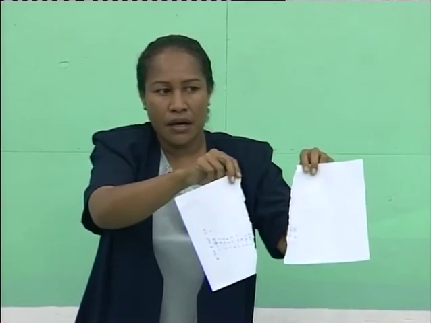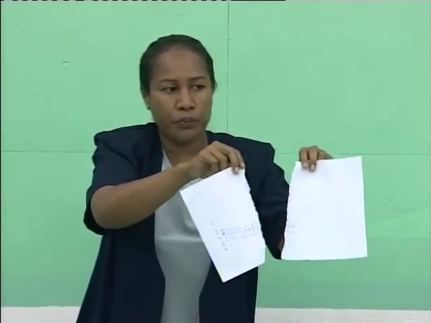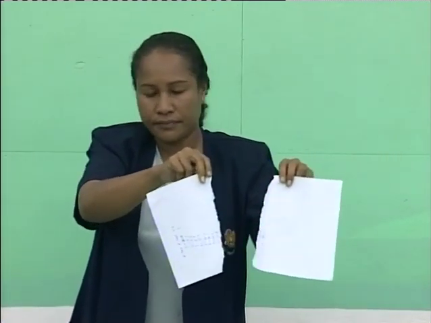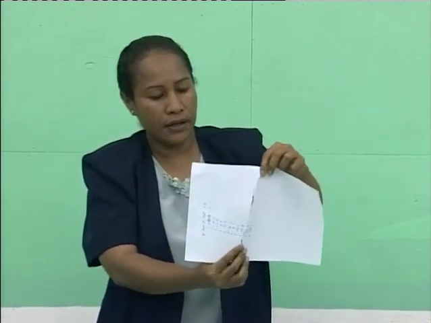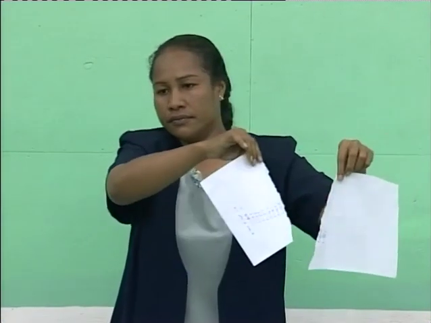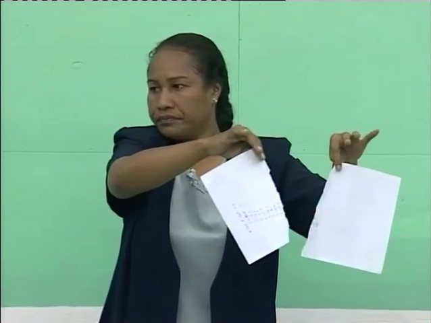Hands up, please. Receiving students, tell your teacher, what will make you prove that this is physical change? I tore the paper. First, the paper was a full one, a whole, and now I've torn it into two.